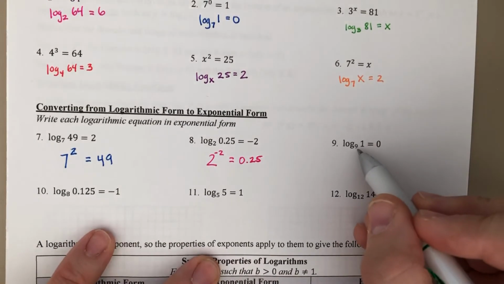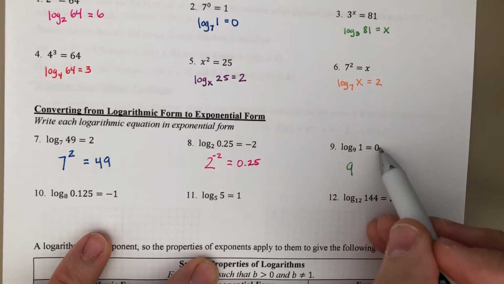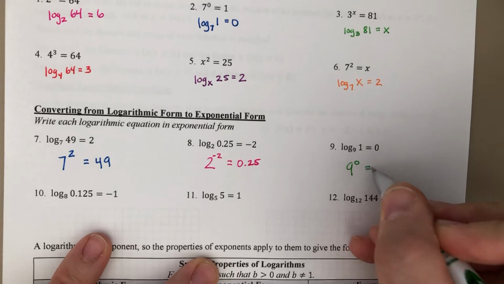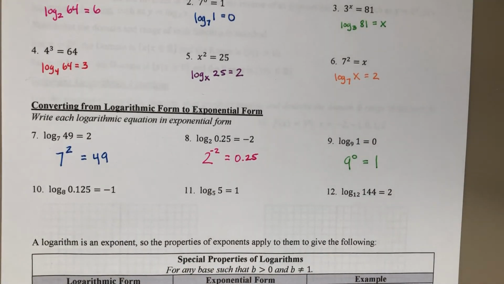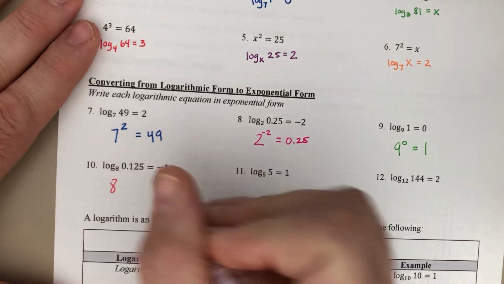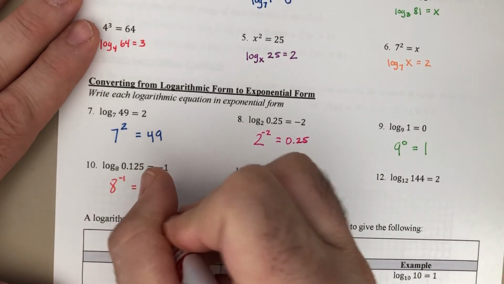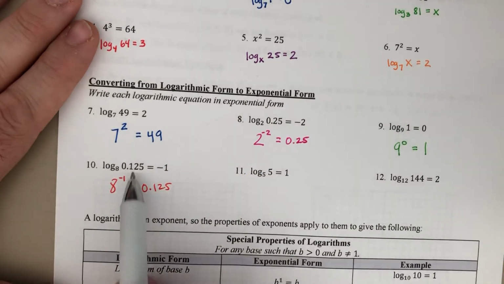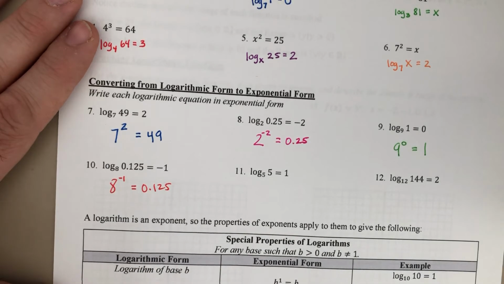All right. So we got log base 9, which means our base is 9. And the power is 0. 9 to the 0 is 1. All right, our base is 8, our power is a negative 1, and that equals 0.125. 8 to the negative 1, again, that's reciprocal, so 1/8 is 0.125.